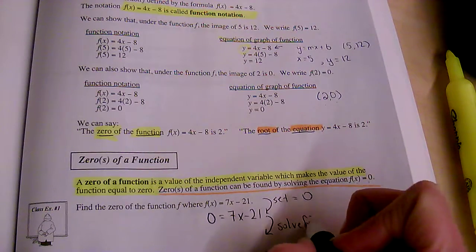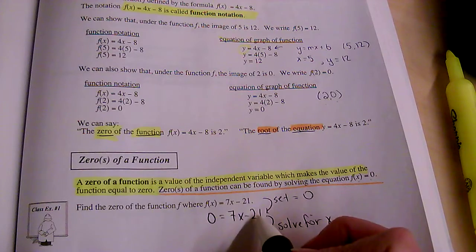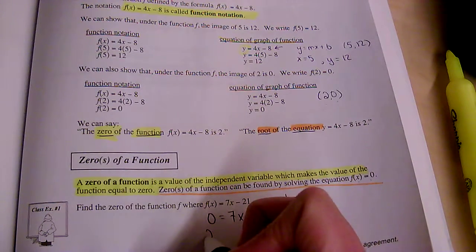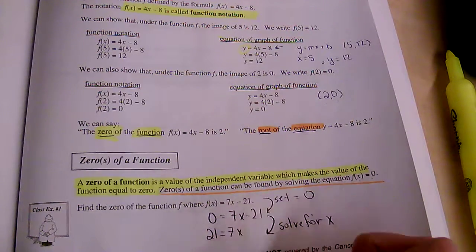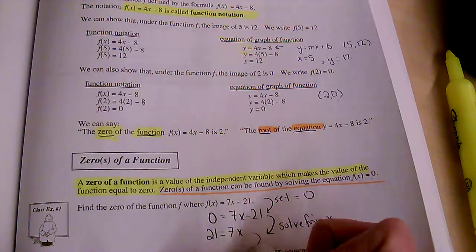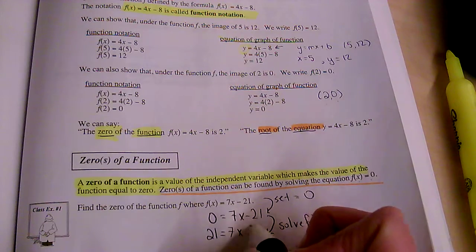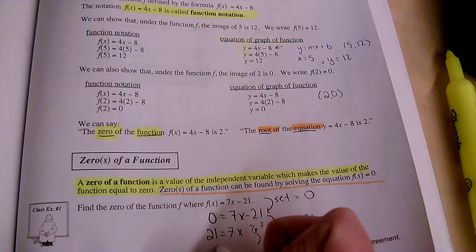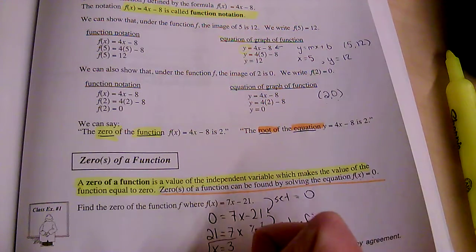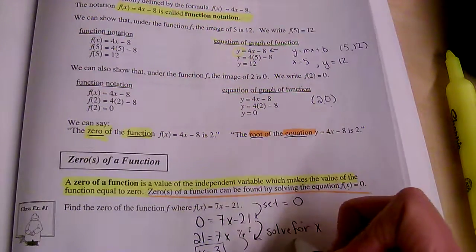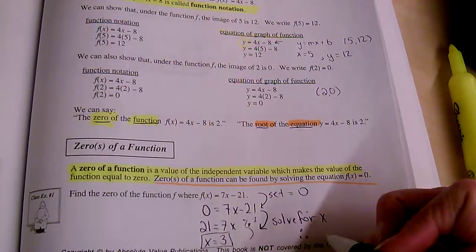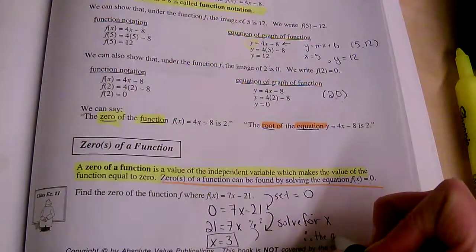So then we're going to move that 21 over to this side, and then we're going to divide by 7. So then x is going to be equal to 3. Okay, so then we would write, therefore, the zero of the function is 3.